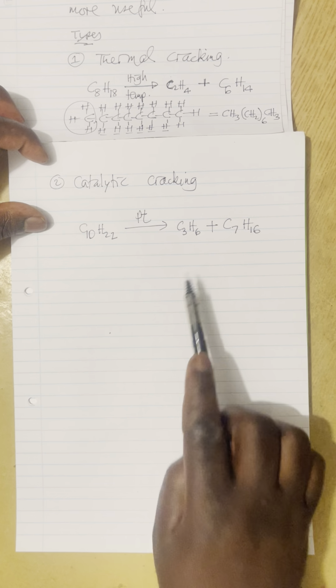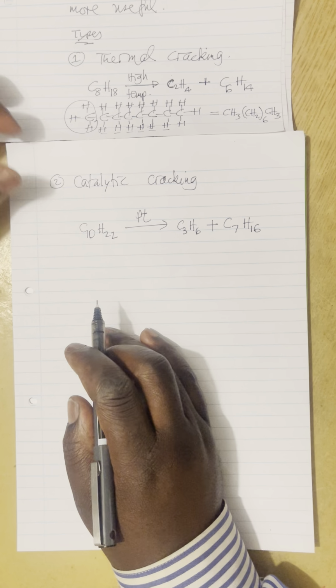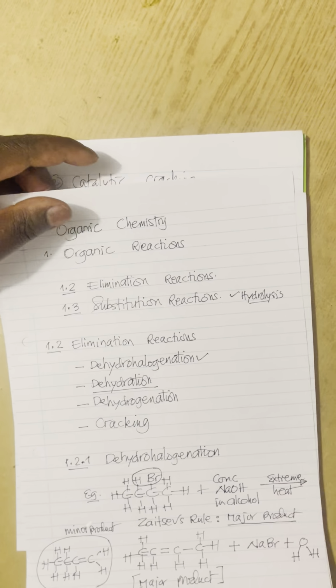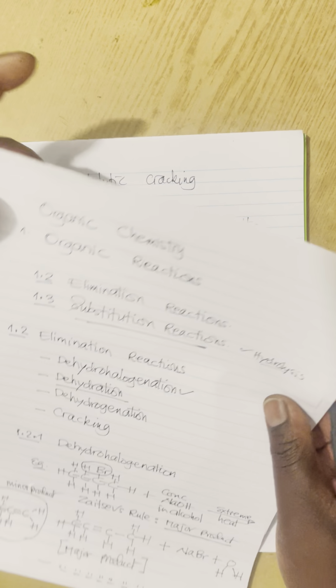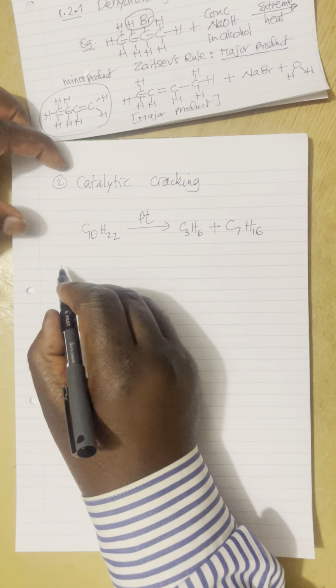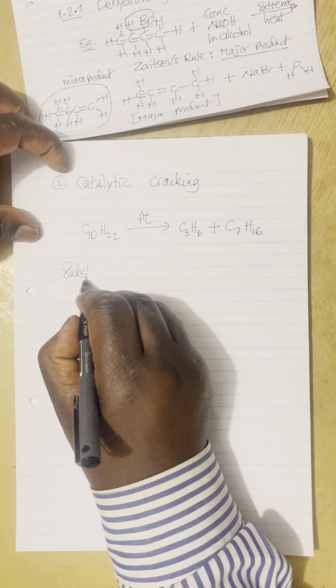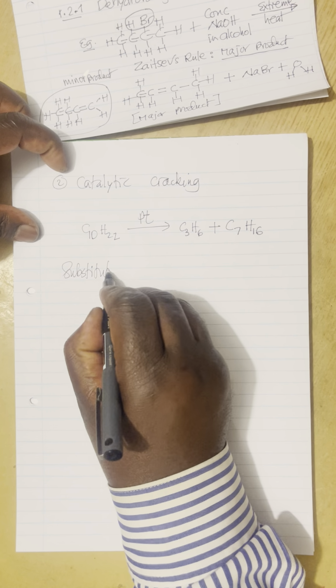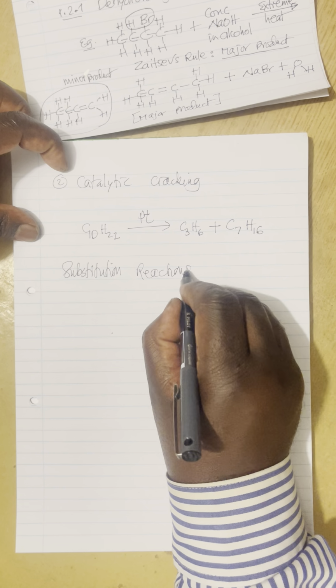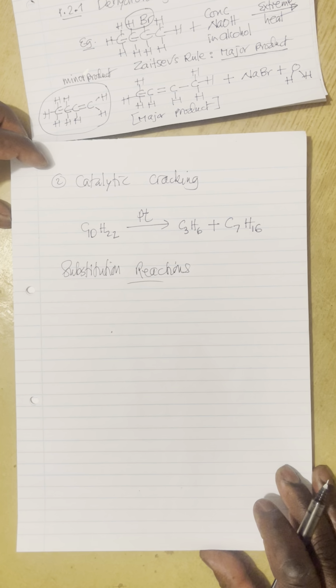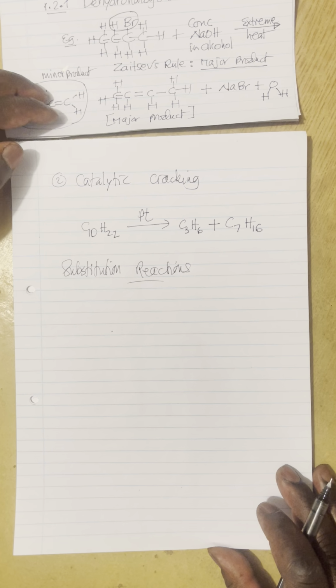There it is. Now, the last example that I want to give is, I promised you that I was going to give one general example of a substitution reaction here, just so that we complete these two reactions. Substitution reactions. I'm just going to give one here because I've already given one major one.